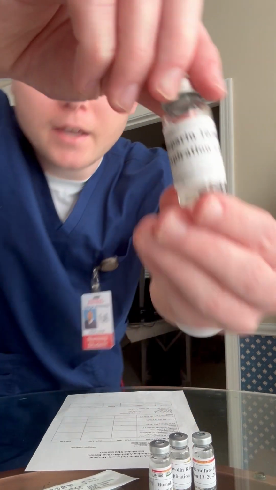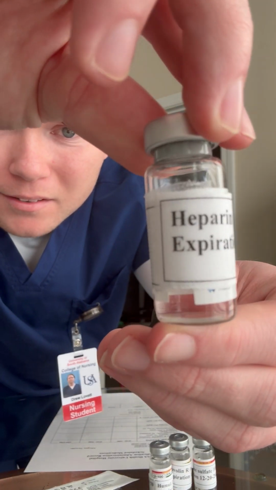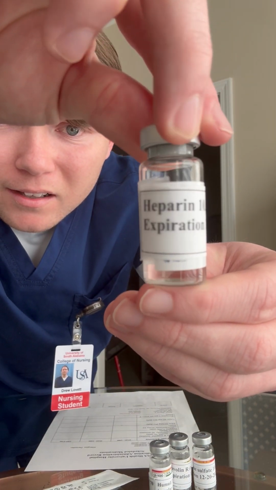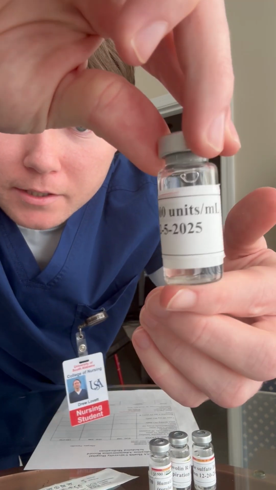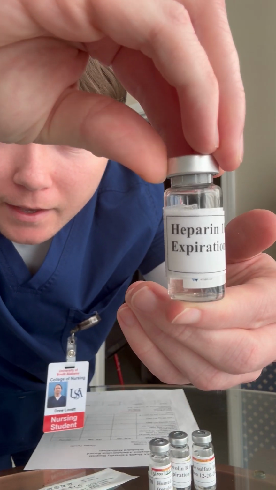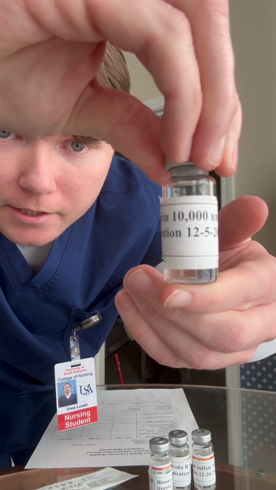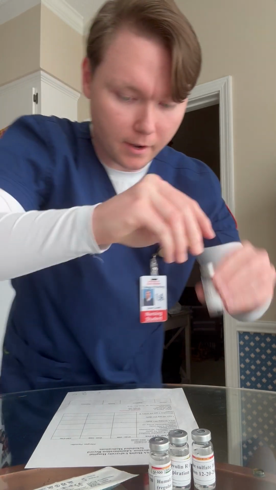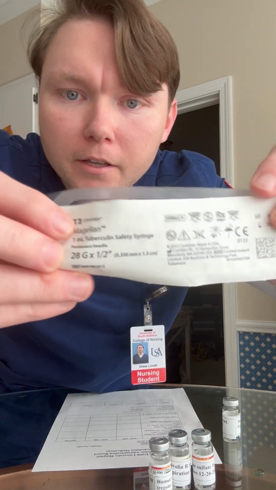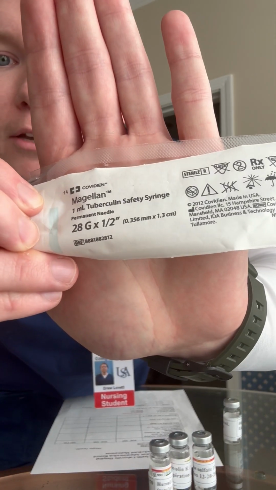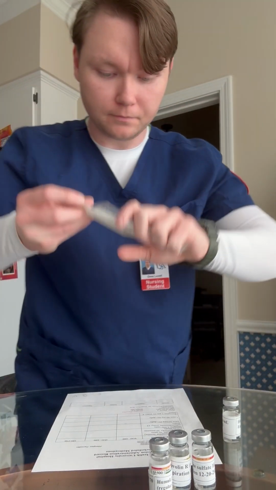Heparin, okay. Here's my vial of heparin. Heparin 10,000 units per milliliter. Expiration is 12/5/25. Okay. Right route, it says to give subcutaneously. So I have a tubercular syringe, which is good for subcutaneous injections.